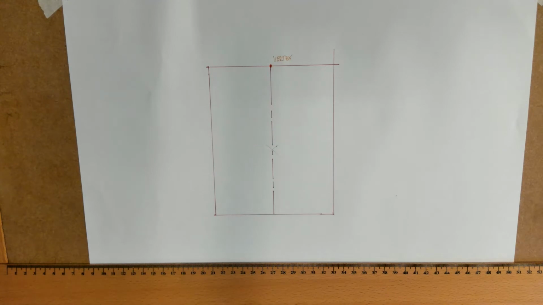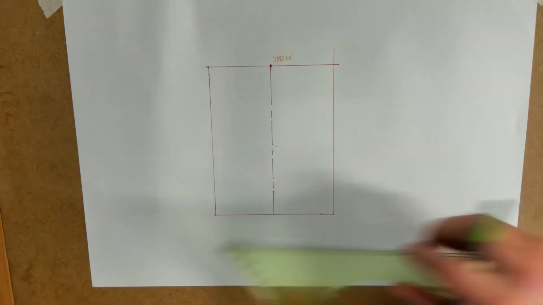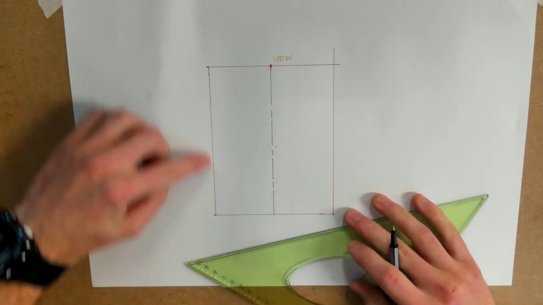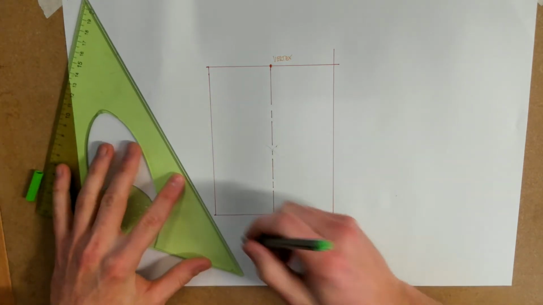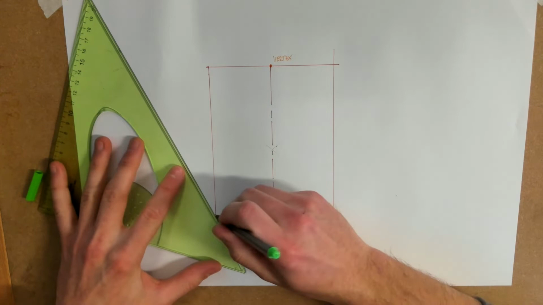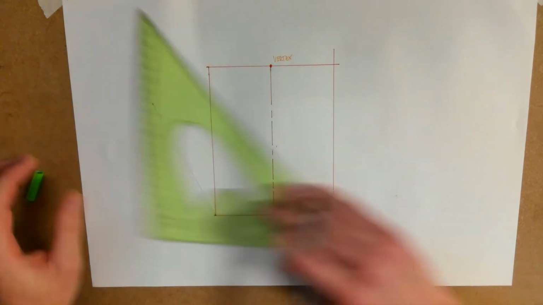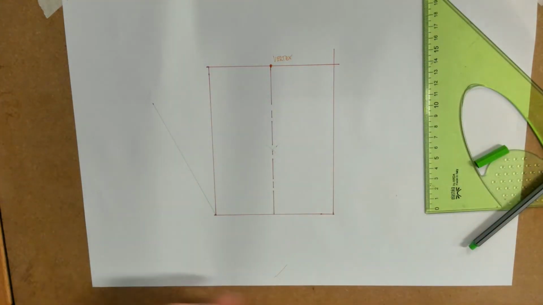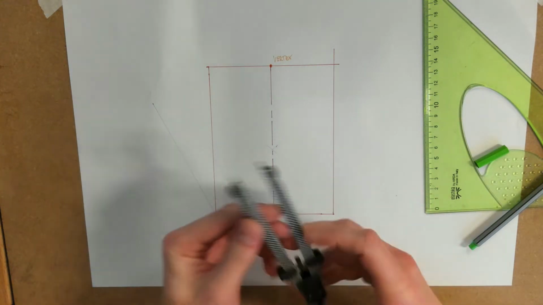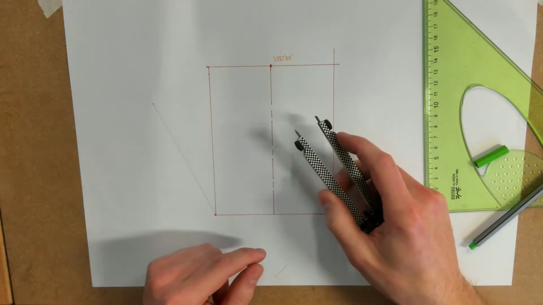What we need to do now is start bisecting some lines, okay? What I'm going to do first is divide up the side into a number of equal parts. So to do that we take our random line out. That line can be at any angle and it can be any length. We take a compass and set it to a random distance.